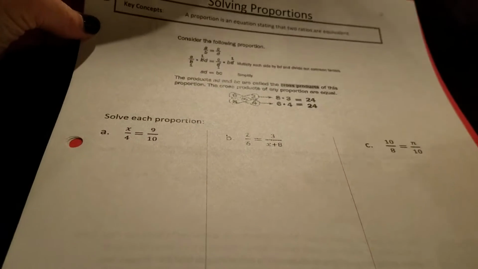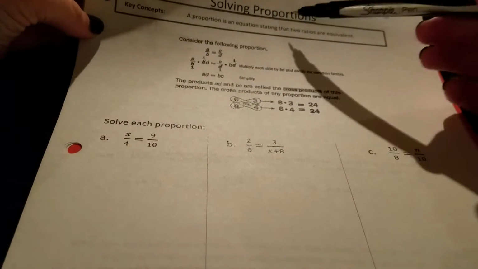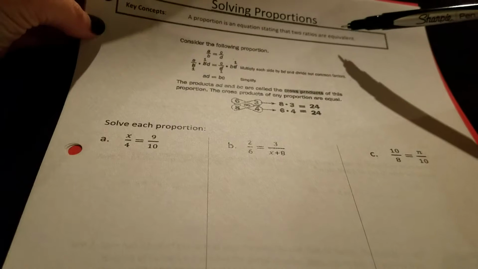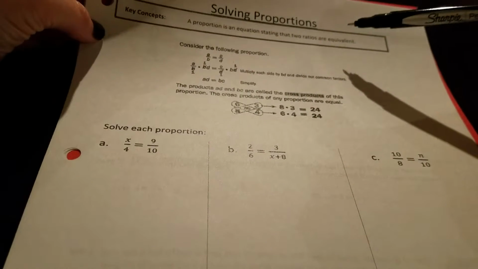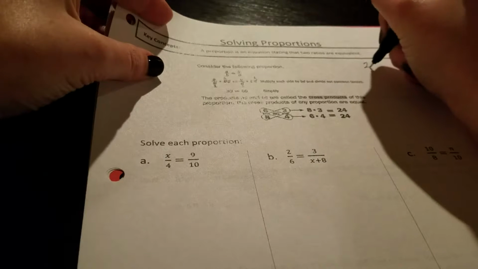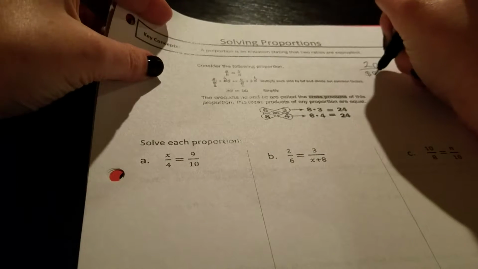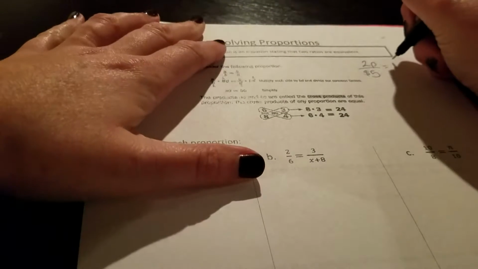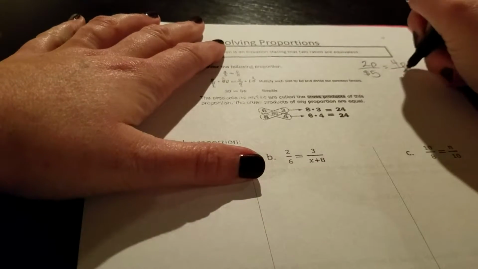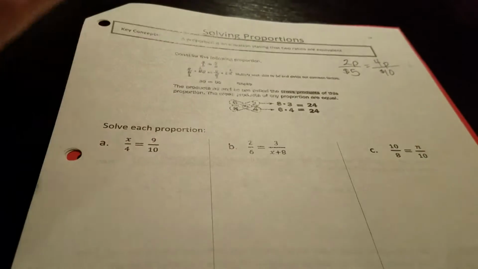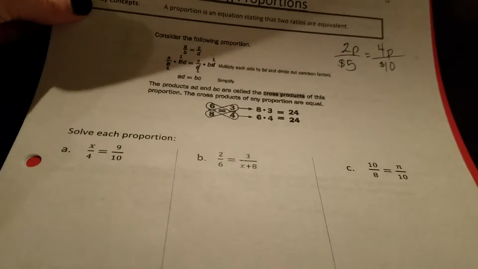Next lesson here is solving proportions. A proportion is basically an equation stating that two ratios are equivalent to each other. So going back to the example of the cheese, if I bought 2 packages of cheese for $5, that would be the same ratio as buying 4 packages of cheese for $10, and we can make any number of ratios.